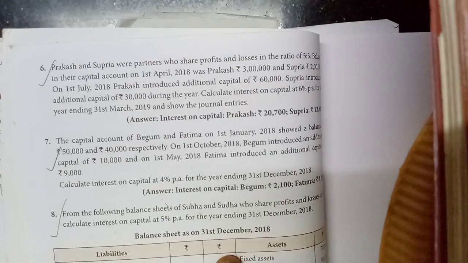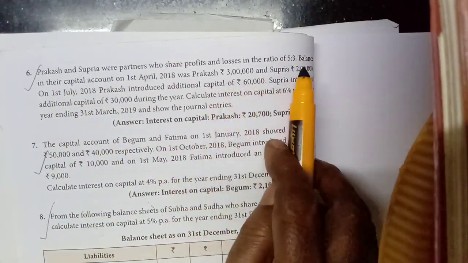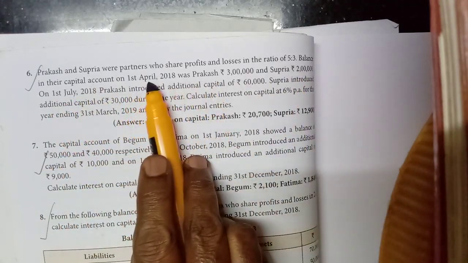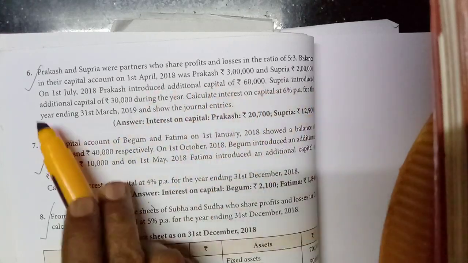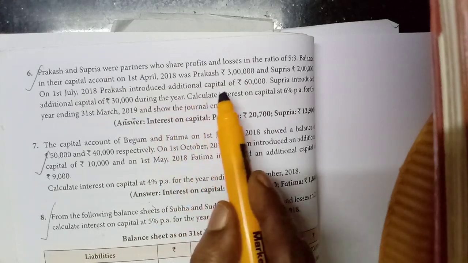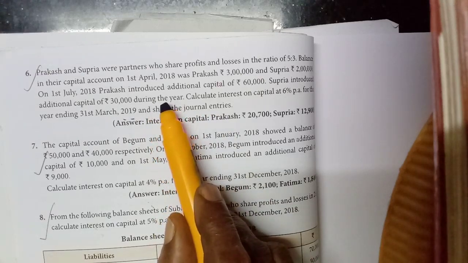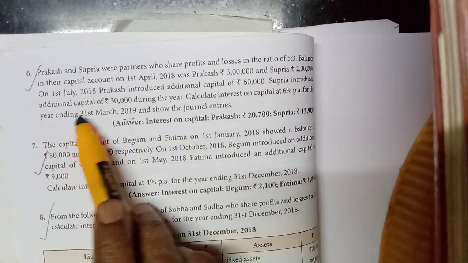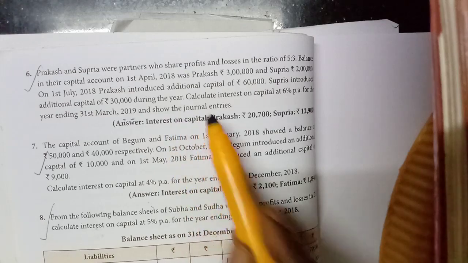Okay, 6th exercise. Prakash and Supriya were partners who shared profits and loss in the ratio of 5:3. Balances in their capital accounts on 1st April, so opening: Prakash 3 lakh, Supriya 2 lakh. On 1st July, Prakash introduced additional capital. Supriya introduced additional capital during the year. Here no date is given. Calculate interest on capital for the year ending 31st March 2019 and show the journal entries.